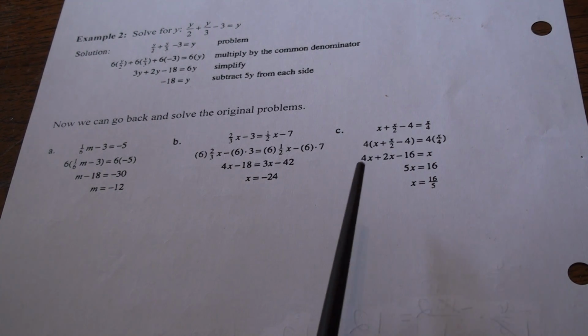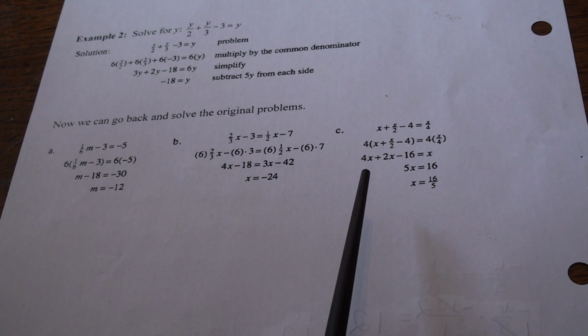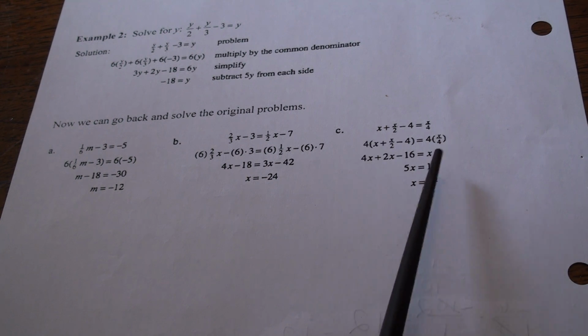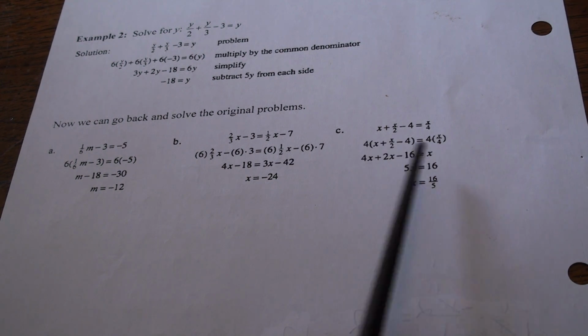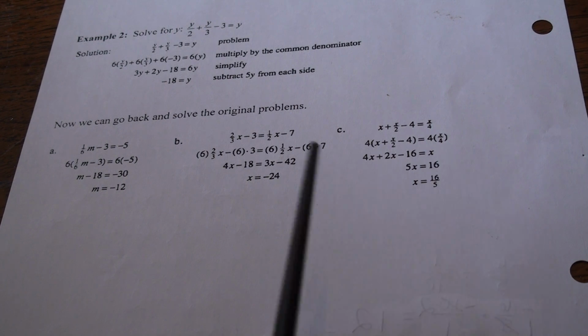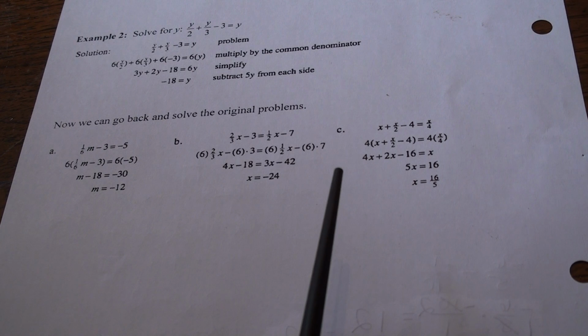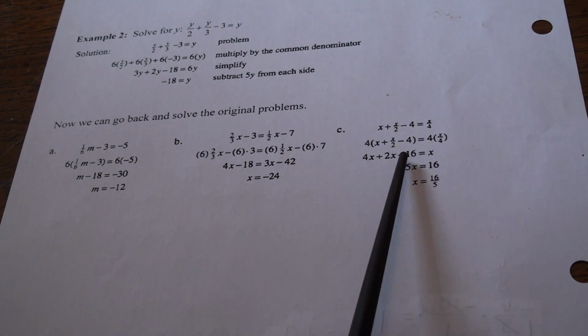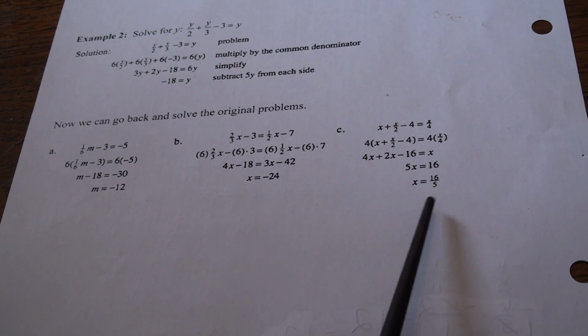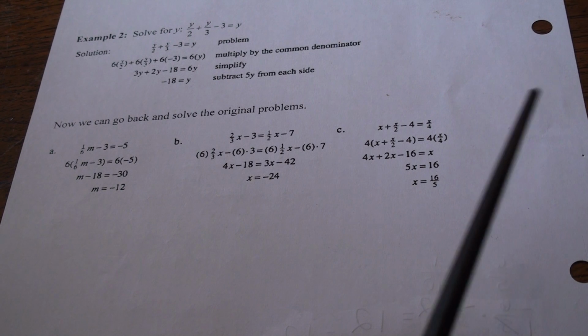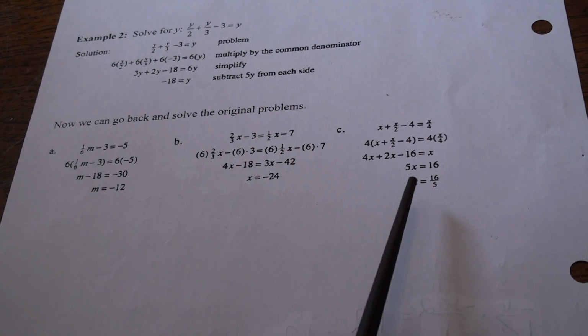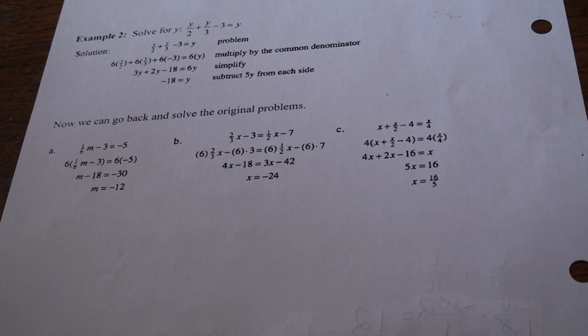So again, you want to get your variables on one side and your constants on the other. So in this instance, you're going to subtract x from both sides, and you're going to add 16. 4x plus 2x minus x will leave me with a 5x. And then when I add 16 to both sides, I get 16. When you divide both sides by 5, you get x equals 16 fifths.